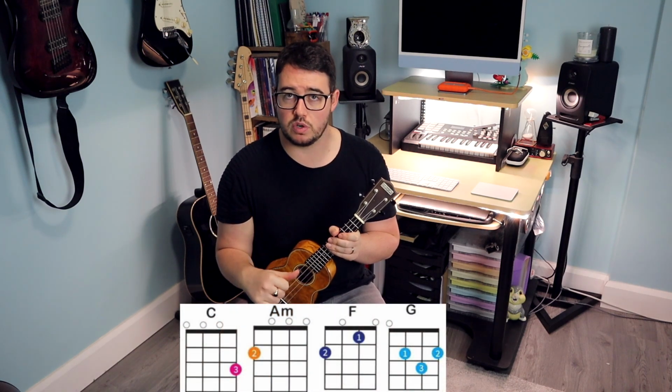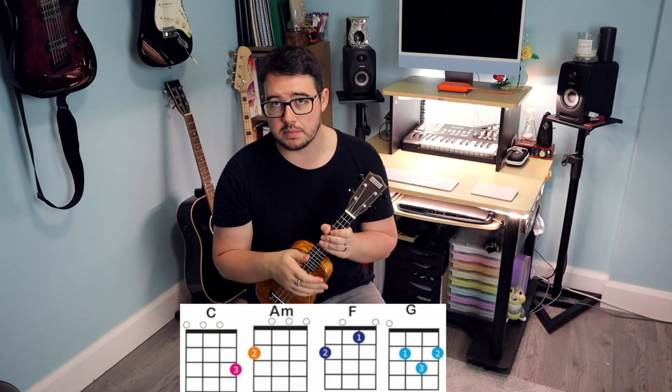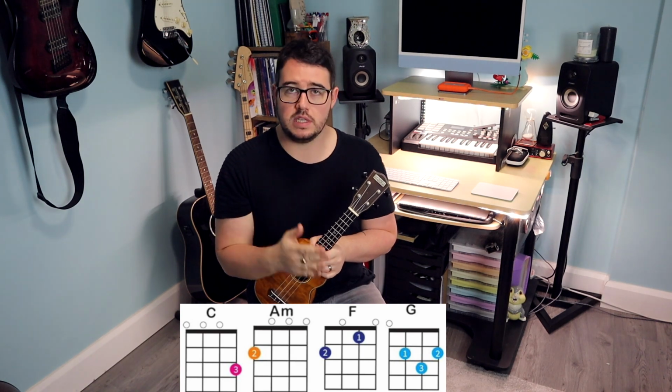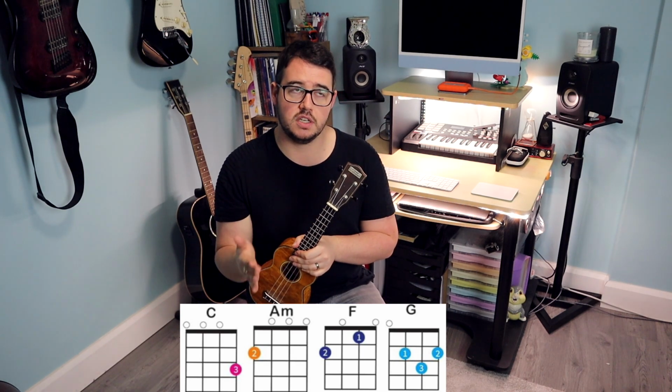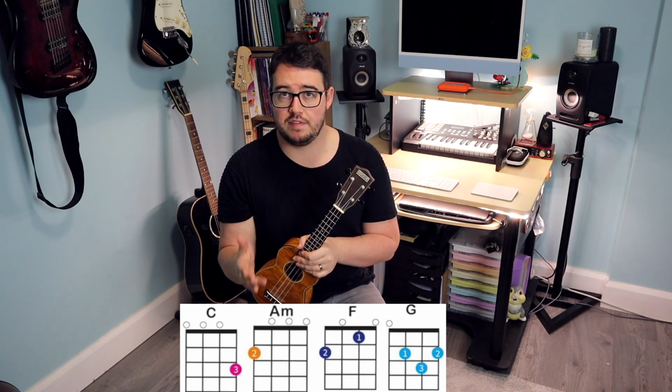So very quickly, just before we kick off with the rest of this lesson, I'm going to go through the 4 chords that we've just learned, and I'm going to pop the 4 chord diagrams here on the screen with me. So we're going to do a very simple downward stroke. We're going to strum each chord 8 times, and we'll do 2 rounds. So we're going to go C, A minor, F, G, C, A minor, F, G.